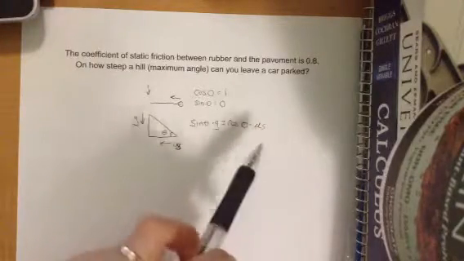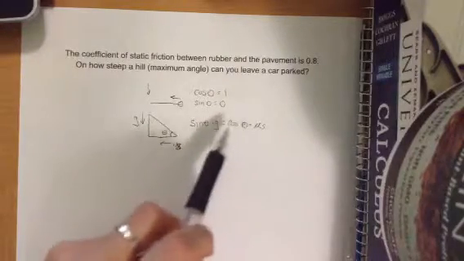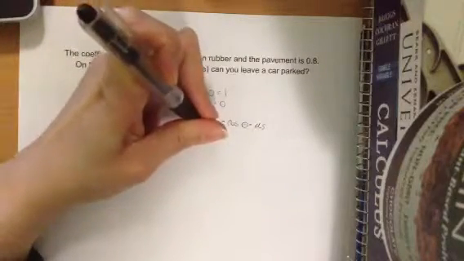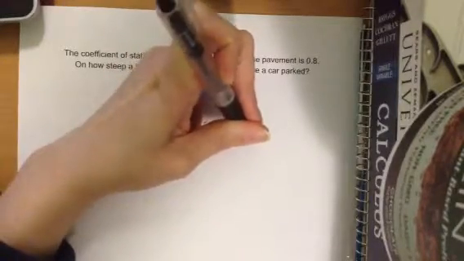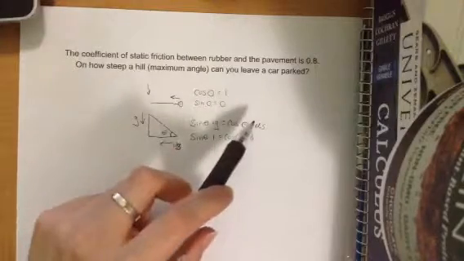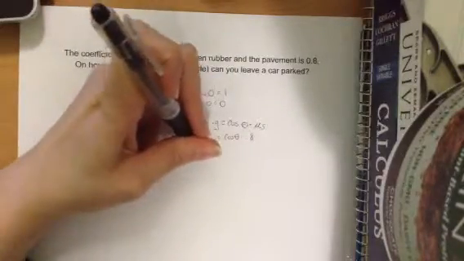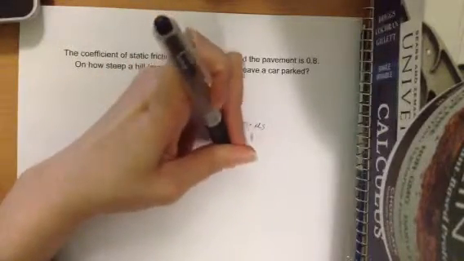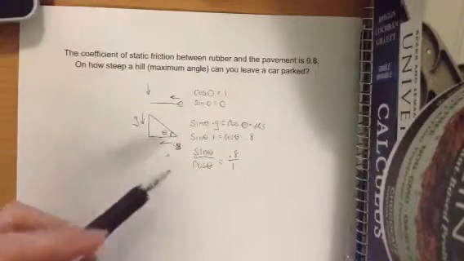Alright, so in this problem, the coefficient of friction is 0.8, and that's a measure of gravity. It's 0.8 of gravity. So we can just write gravity as 1 and static friction as 0.8. So then when you rearrange this to get like terms together, you have sine divided by cosine equals 0.8 divided by 1. Okay, well the sine over cosine simplifies to just tangent.